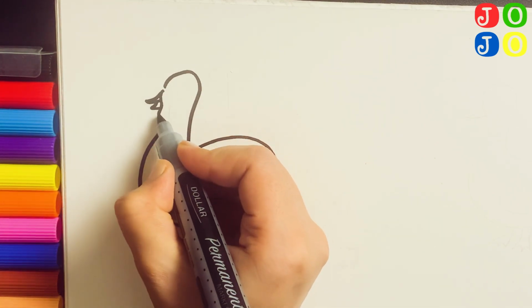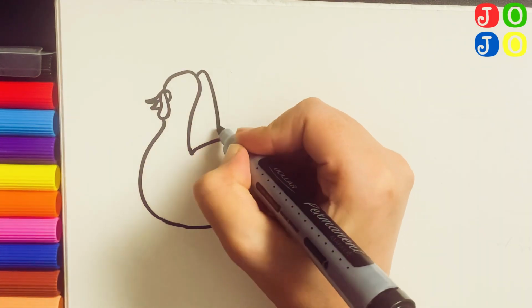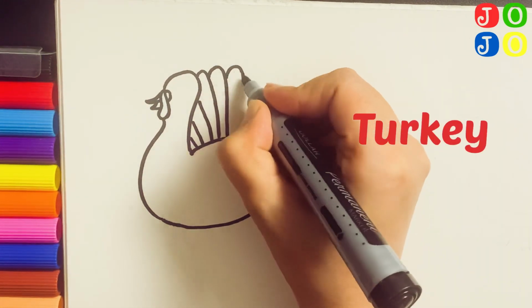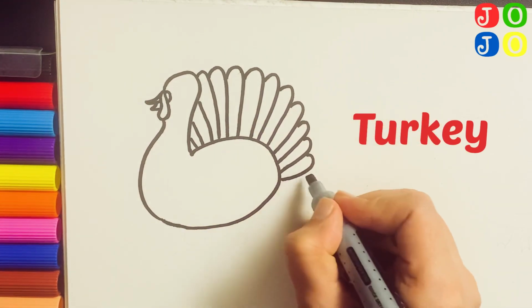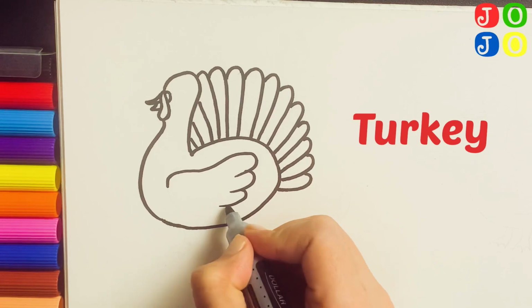And let's see which farm bird we are drawing first. Keep guessing. I know you know it very well. Yes, it's a turkey.